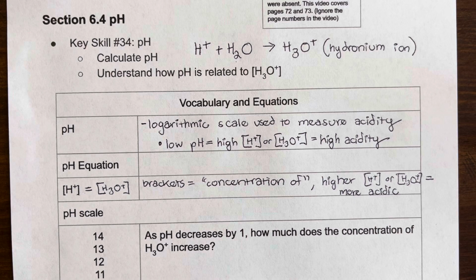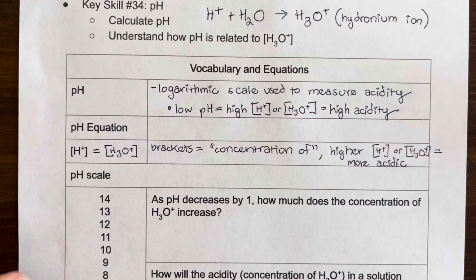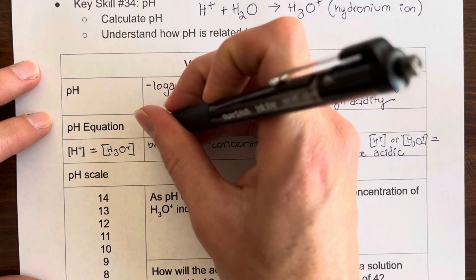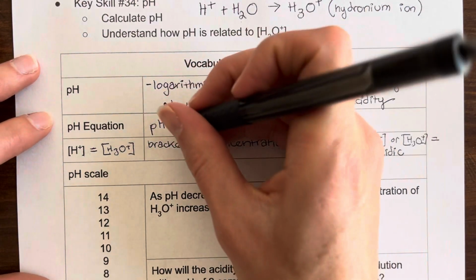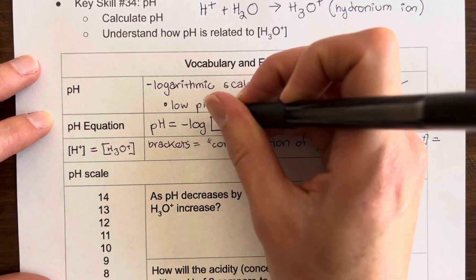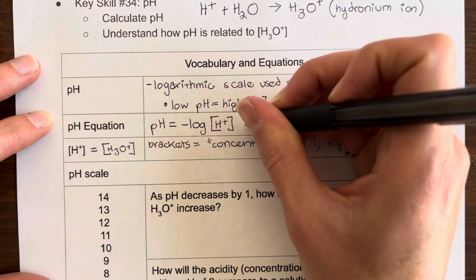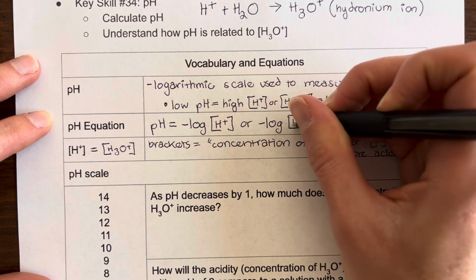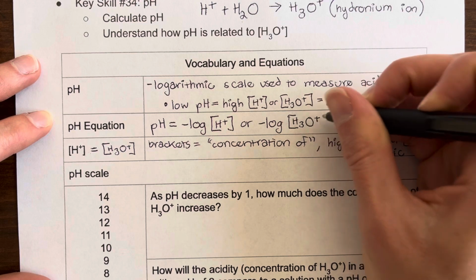And then we're going to be calculating pH a little bit later. The equation that we use to calculate pH uses logarithms. So pH is equal to the negative log of H plus, or of course you could say it's equal to the negative log of H3O plus.